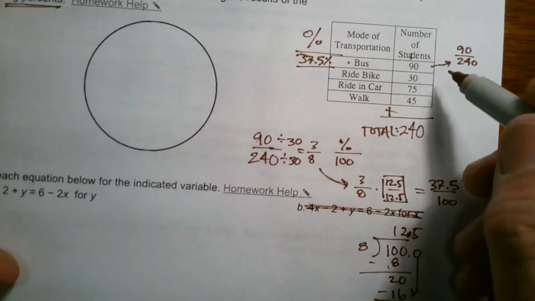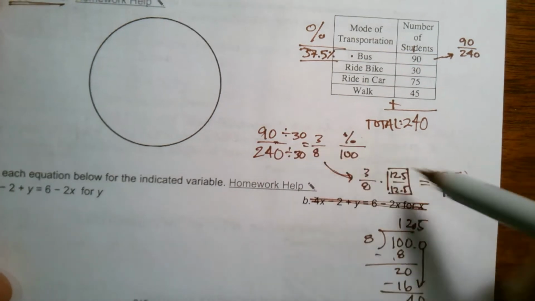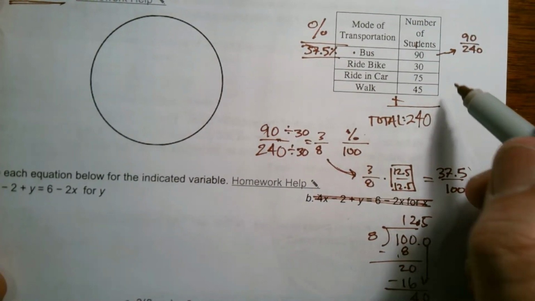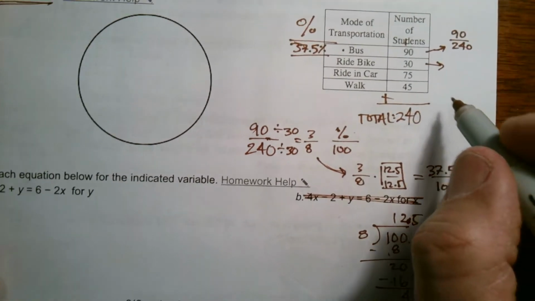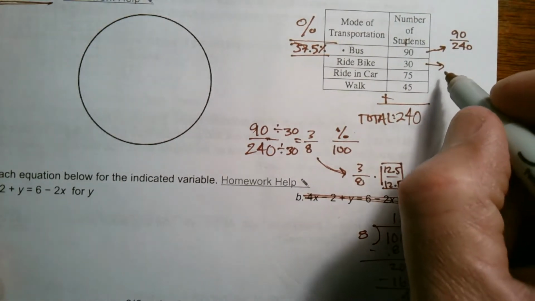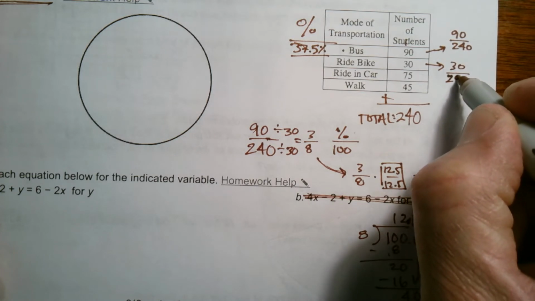So you could continue doing this route where we're using giant ones in the math here, but I'm also going to show you how to do this with a calculator, because what we've got is just simply now I need to, for the bike ride, it's 30 over 240.